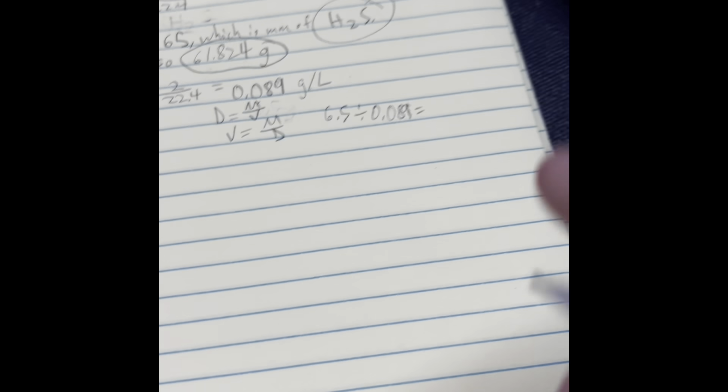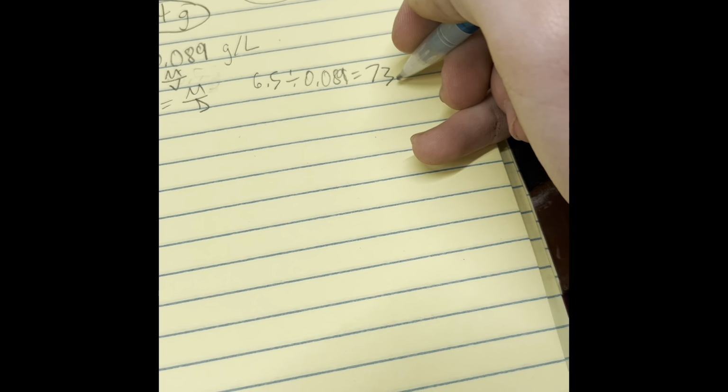Density equals mass over volume, so volume equals mass divided by density. 6.5 divided by 0.089 is right about 73 liters in that balloon.